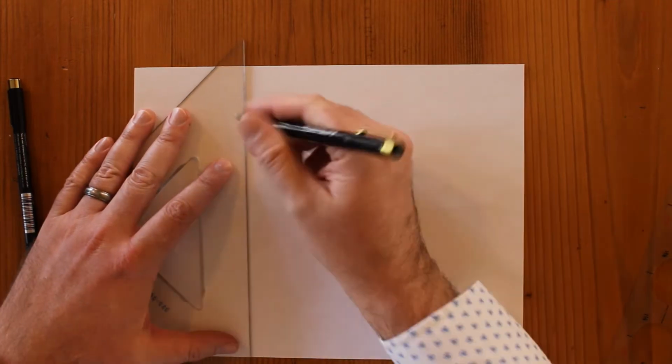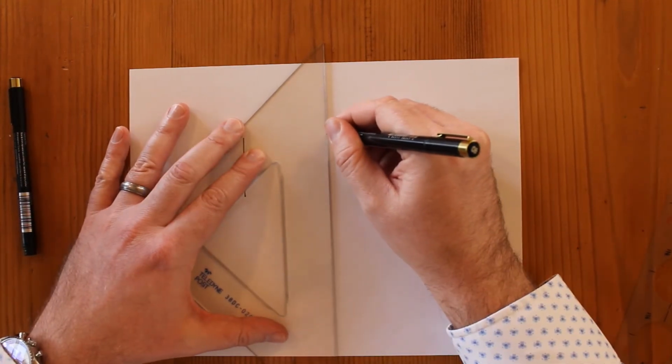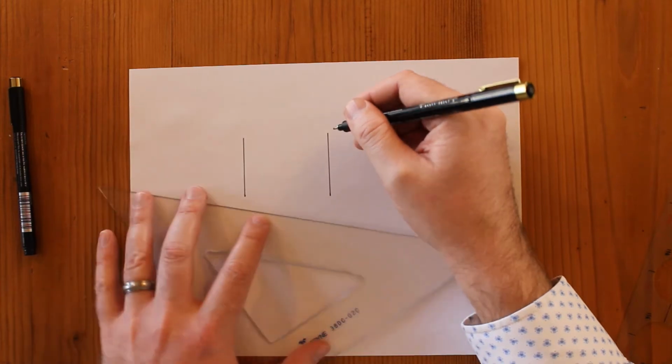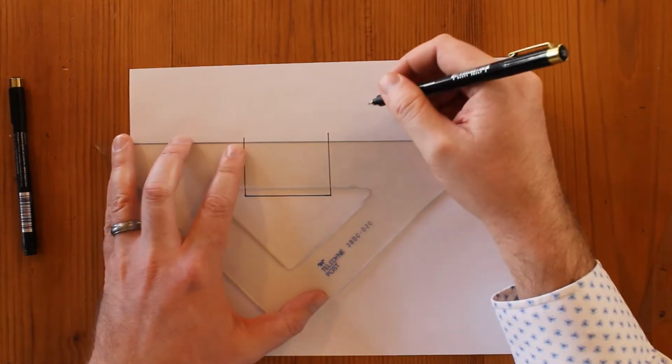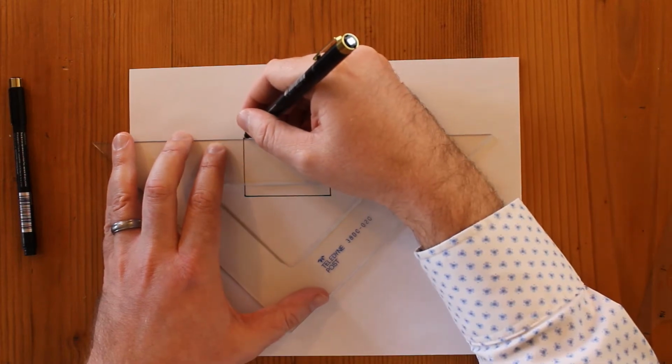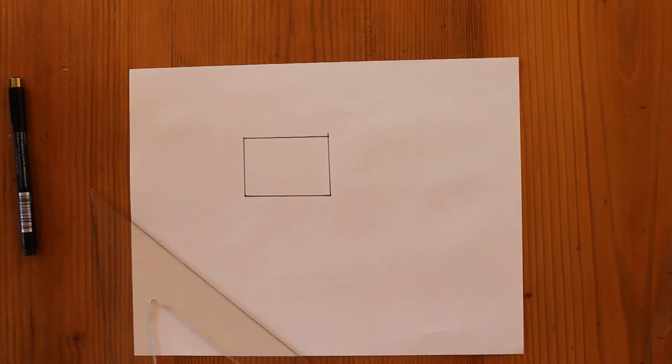So to do this, we'll draw a box. Now, the aspect ratio of the box can be similar to that of the image. So perhaps if your image is square, then your box can be more square in shape. If your image is going to be landscape oriented, consider drawing a more horizontal oriented box. And finally, if your image is a portrait, then you can draw a box that is more vertically oriented.